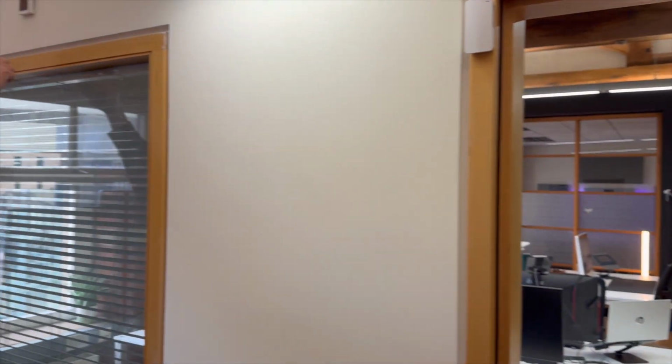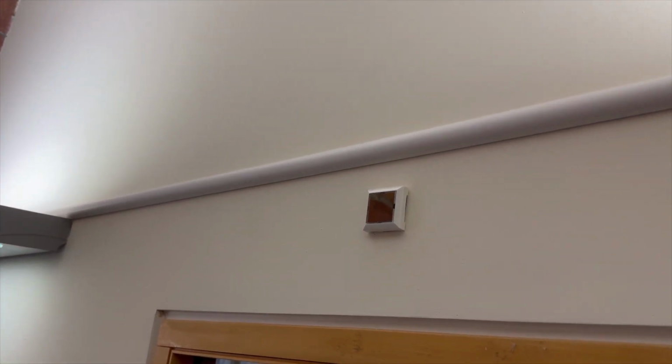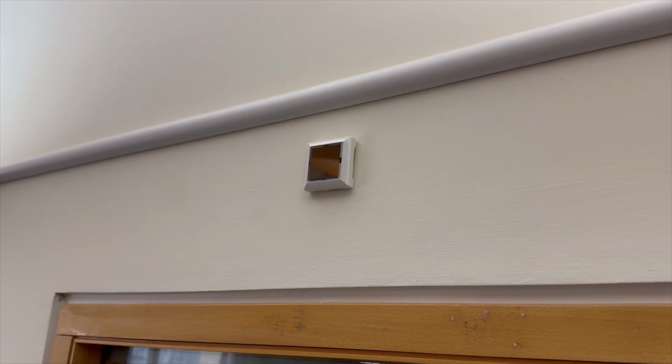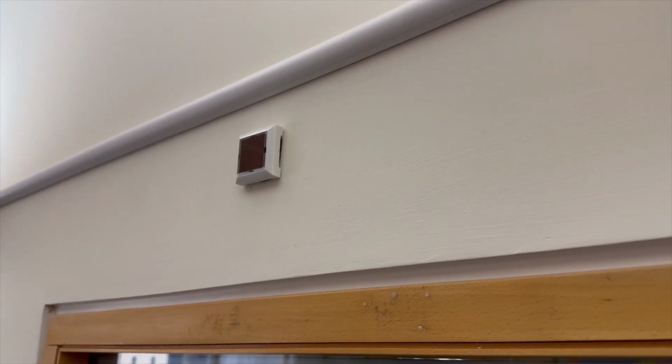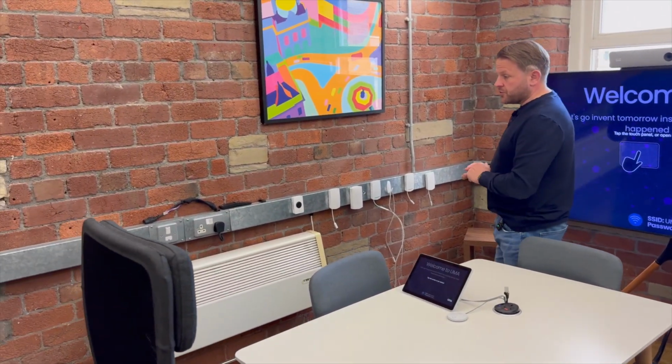Up at the top here, we've got a light lux sensor. So this is monitoring the light and whether we've got good lighting in the building, which also helps with people having the ability to work efficiently. If the lighting's good, they can be more productive, and it's not causing any issues with strain.